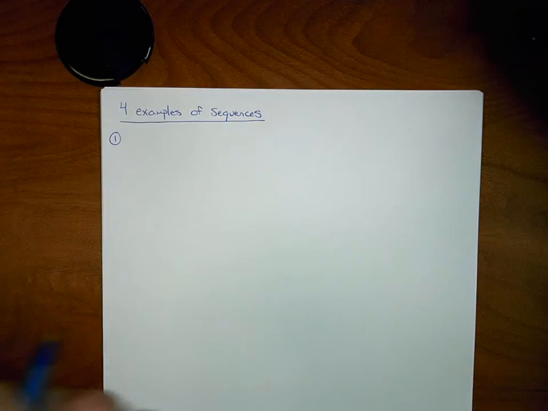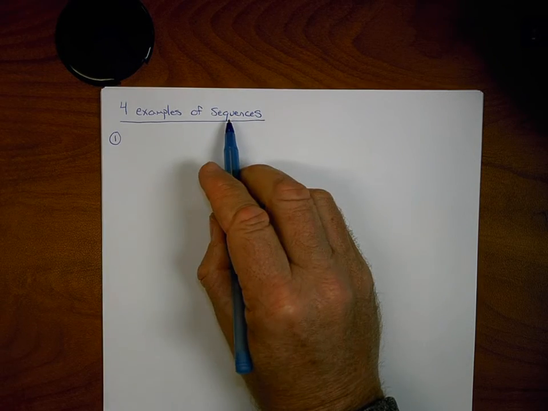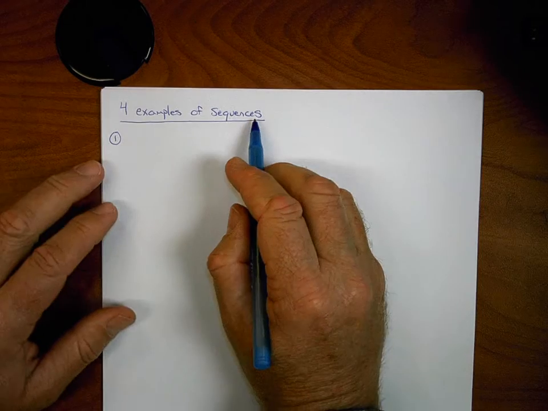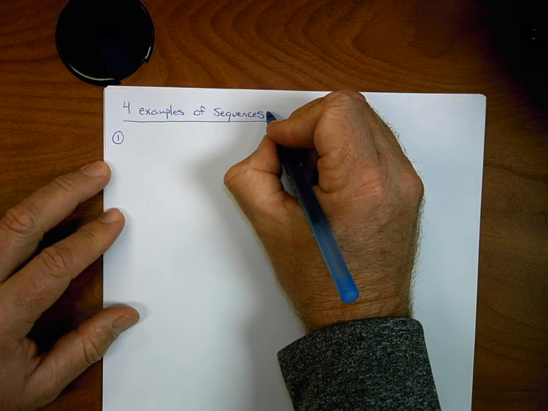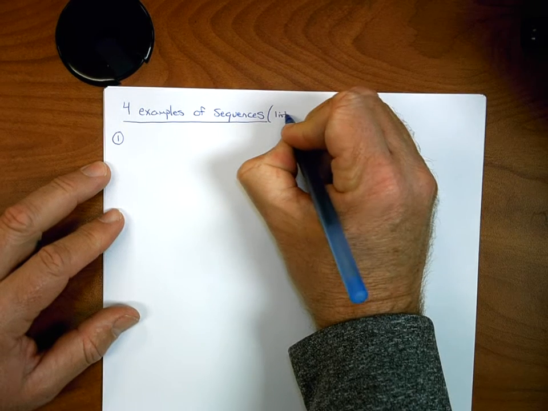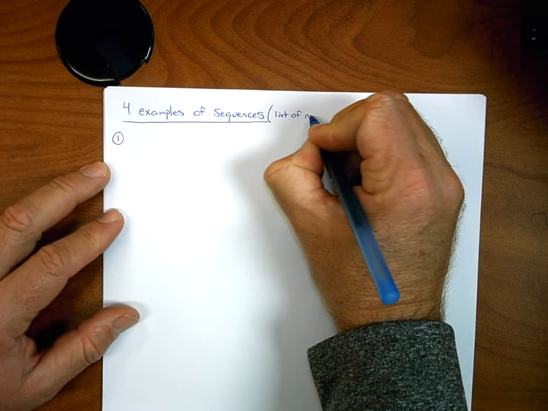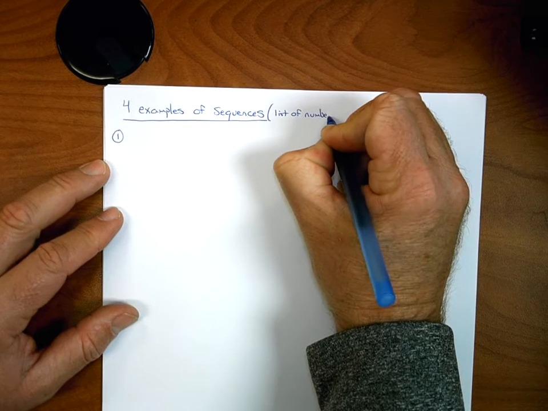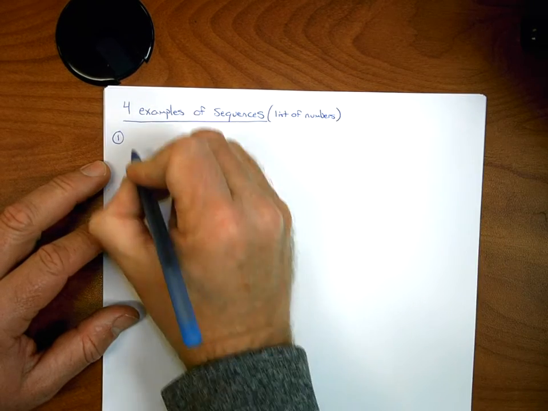Okay, so number 1, and remember, if you forgot what a sequence is, it's just a list of numbers, and typically there is some type of pattern or order that the sequences follow.